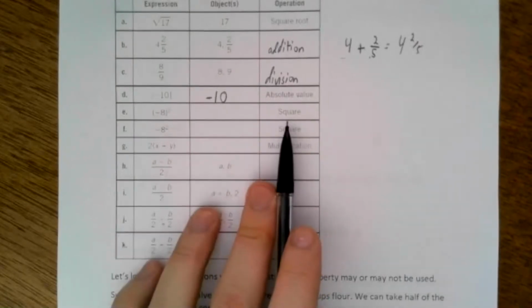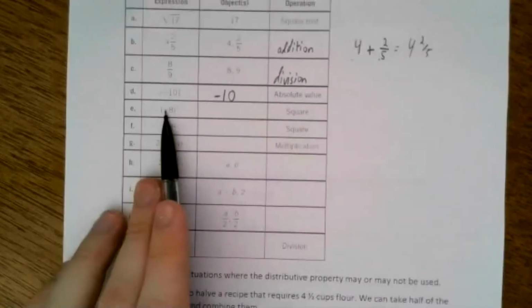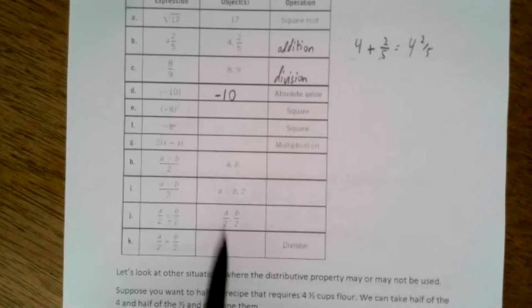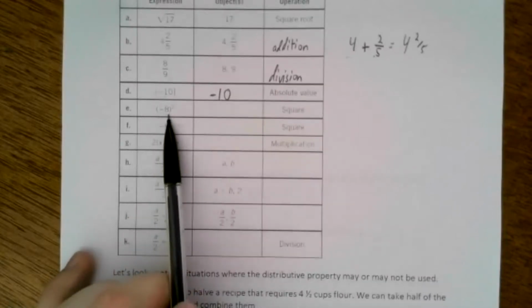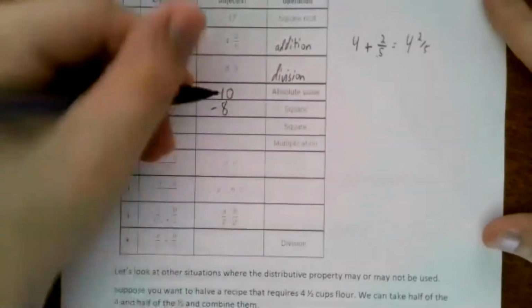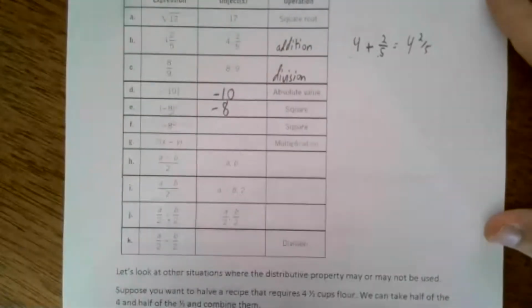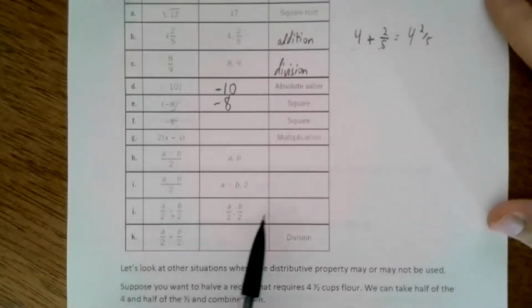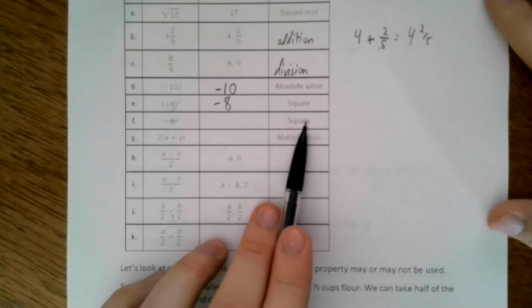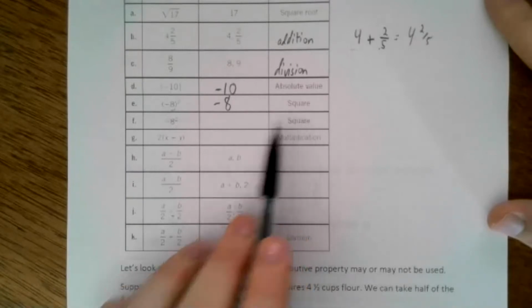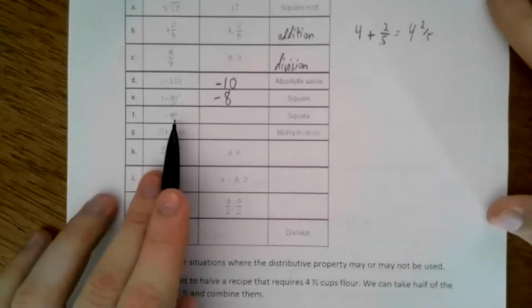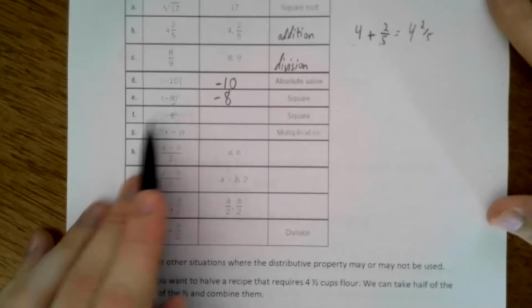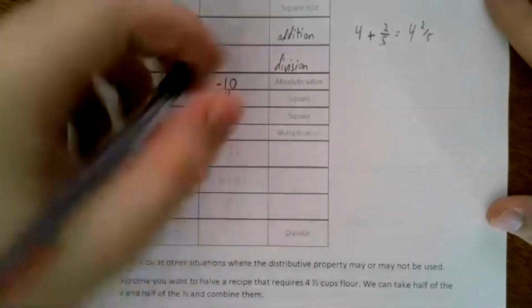My next one, I'm squaring something, right? So I have -8 quantity squared. So the object is inside the parentheses, which is -8, right? So the -8 is the object being squared here. If I look at the next one, I have the negative of 8 squared. So I'm looking at the operation of squaring, and what I'm squaring here is just the 8 itself. So I'm taking the square of 8, and then I'm taking the negative of that, right? So my object here is just 8. It's not -8.